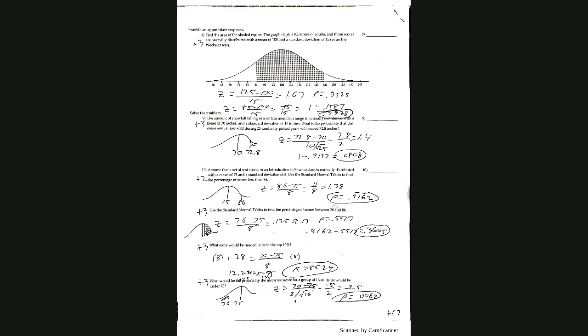And actually number 10 is pretty similar too. You just find the z-score, look up the p-value. And then between, same kind of thing. Find your 2 p-values and find the difference. The tricky one is this part right here.